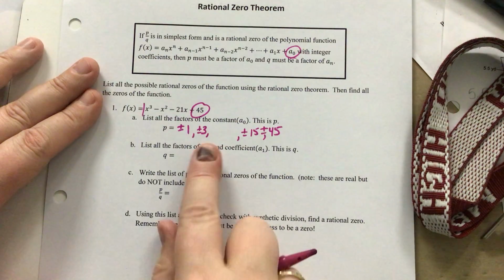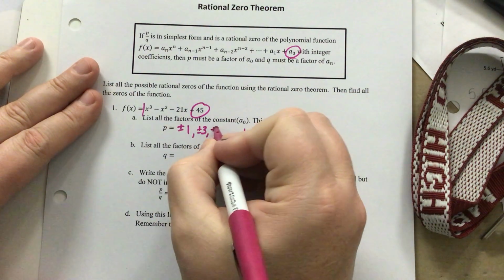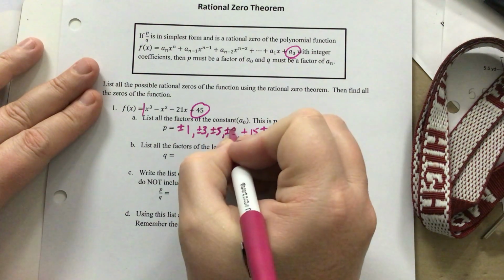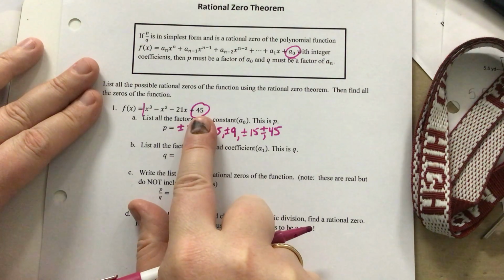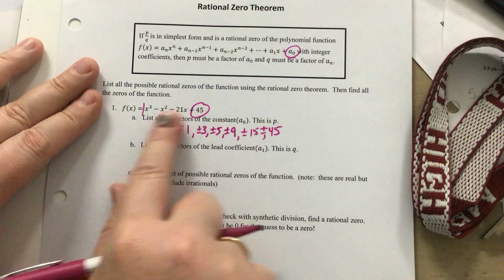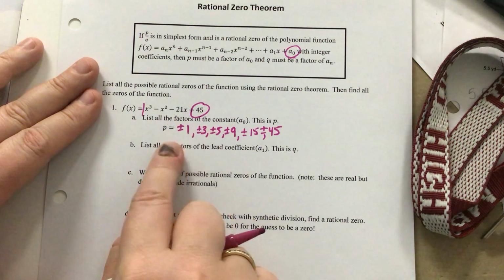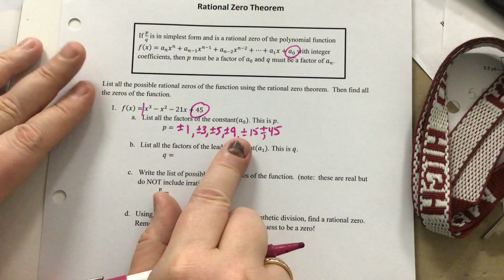What are other factors besides that? 5 and 9. So plus or minus 5, plus or minus 9. Did I miss any? Does 6 work? Does 7? No. Does 8? We already got 9, right? So these are our possible P values. Those are factors of 45. So like 1 and 45, 3 and 15, 5 and 9.